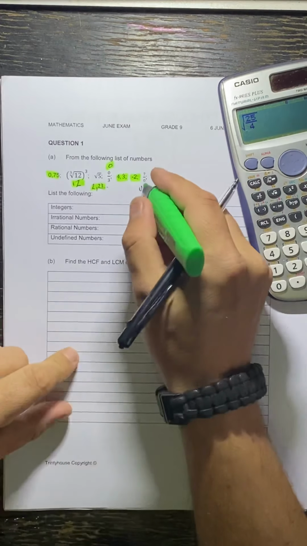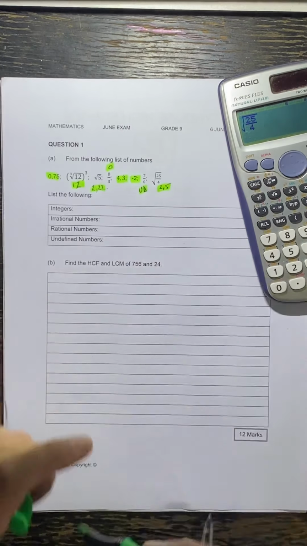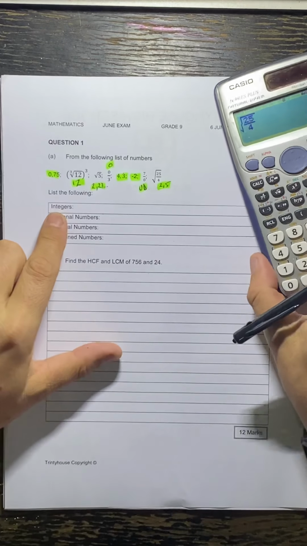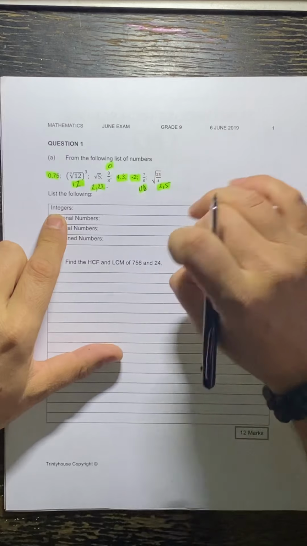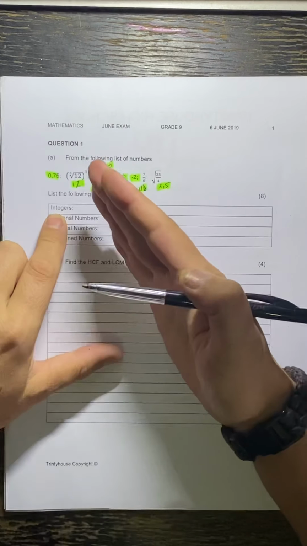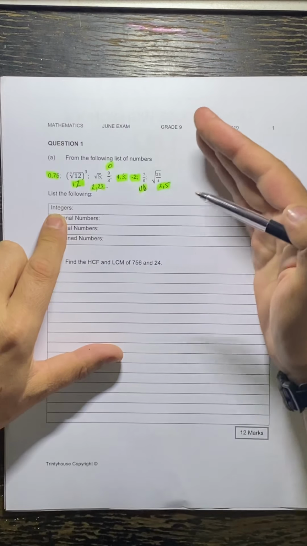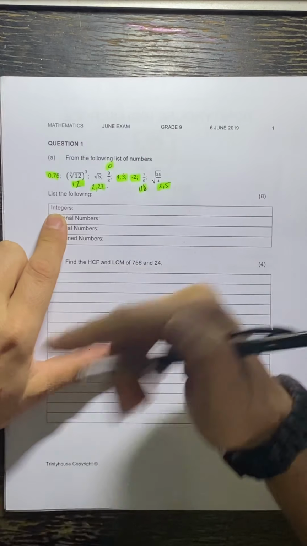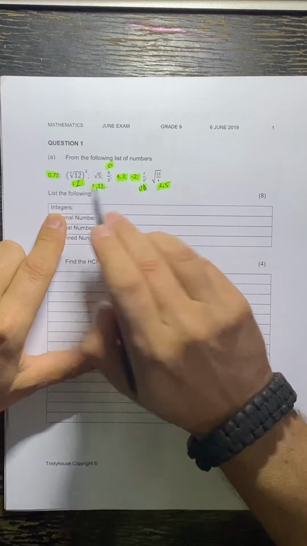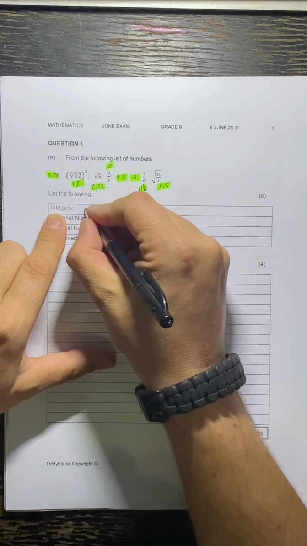All right, so all the things that I've highlighted in green, we are going to now classify. So we are looking for integers. Now, integers are full numbers. They cannot be a decimal. They can also be negatives, so it's 0, 1, 2, 3, and so on, and -1, -2, -3, and so on. So 12 is definitely an integer. So that goes in here.